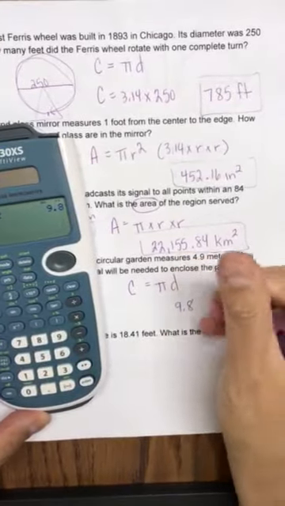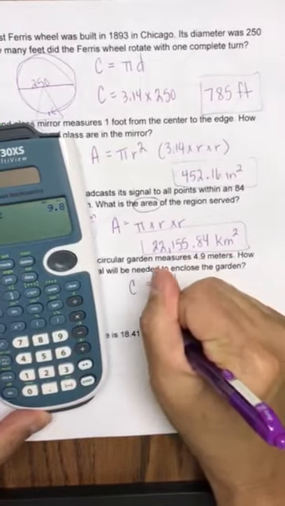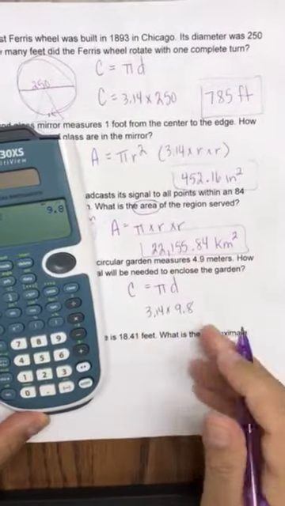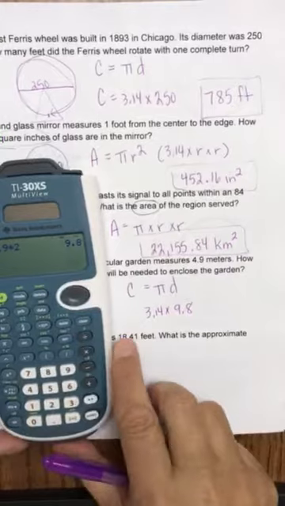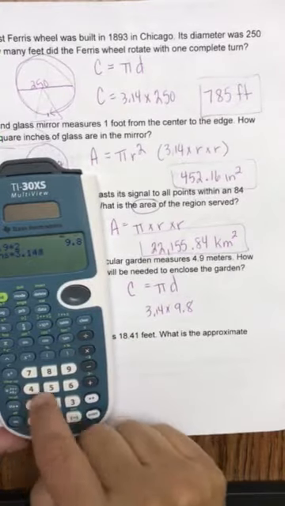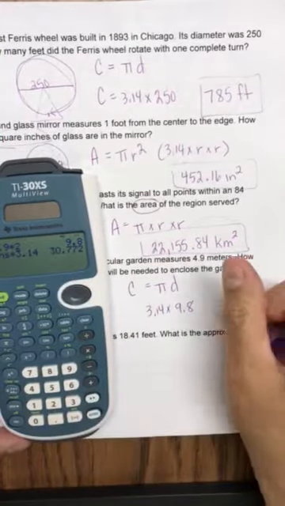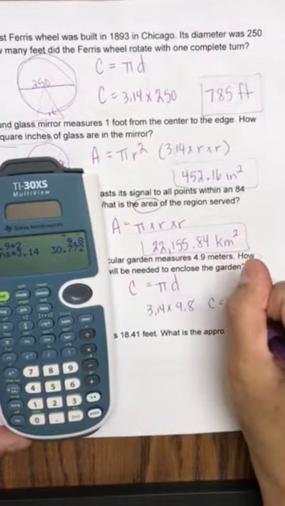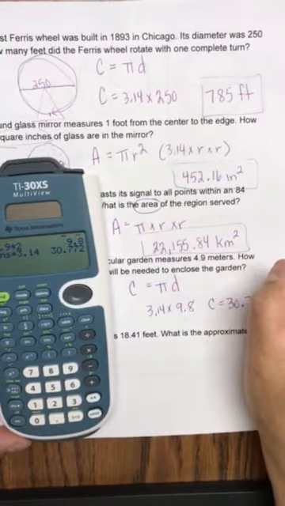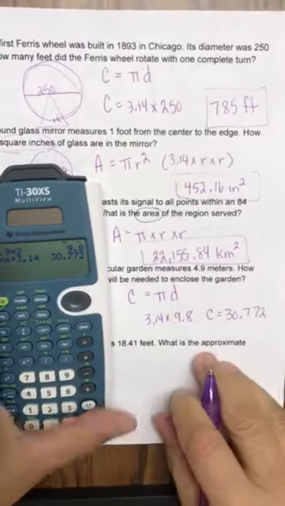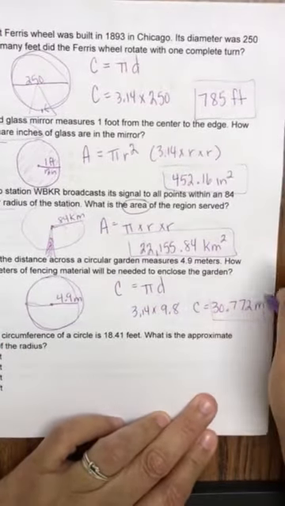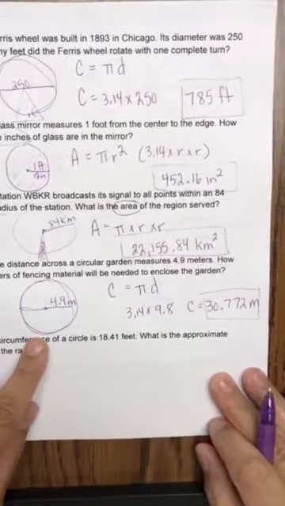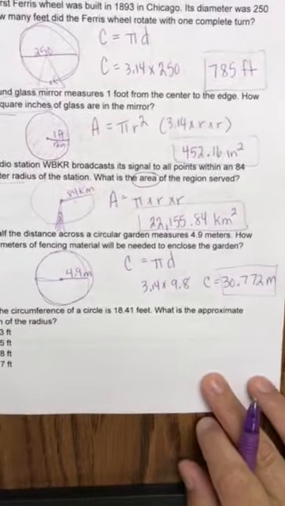So 9.8 is my diameter. And then pi is 3.14, and that's what I'm going to put in my calculator. I've already got the 9.8, so I'm going to leave that there. Multiply times 3.14, and that gives me circumference equals 30.772 meters. That's how many meters of fencing I need to go around that garden. All right, number 12.